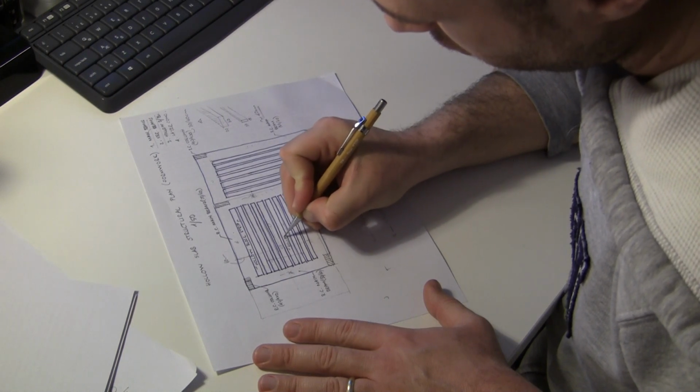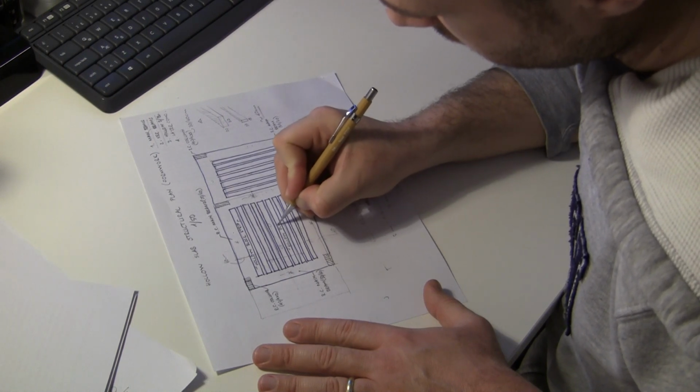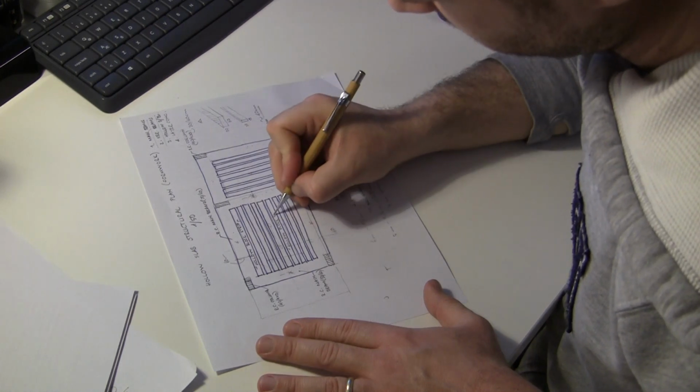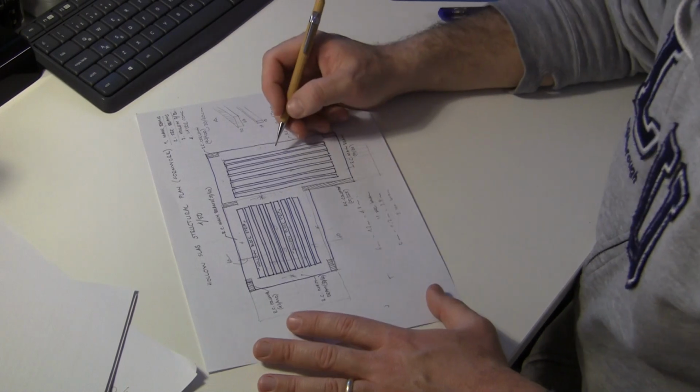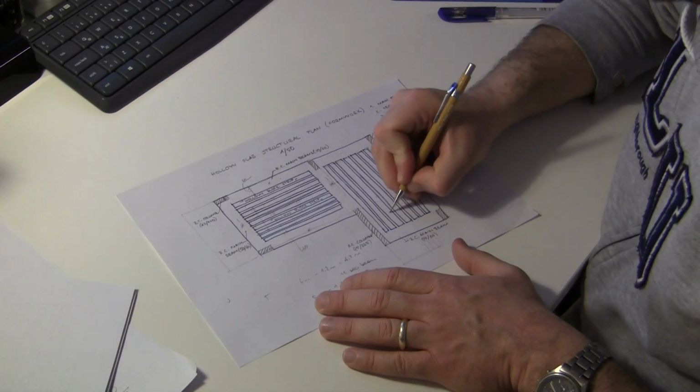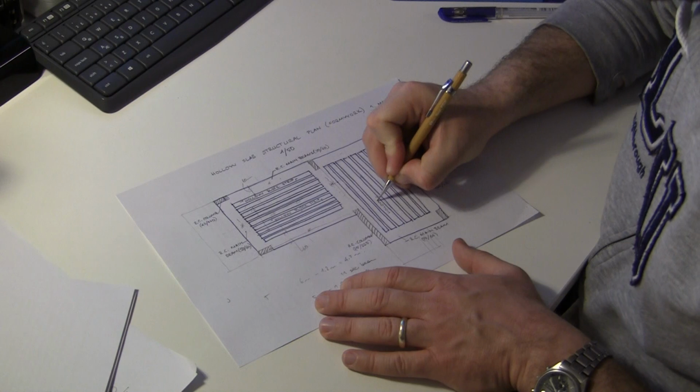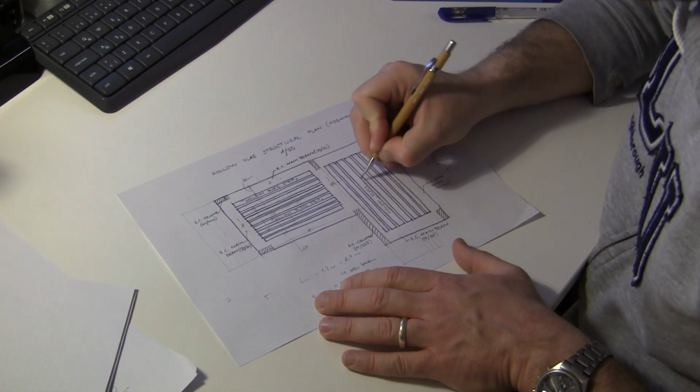This is also hollow block strip, hollow block or hollow brick. It depends on the material that we have chosen. And what we can do, we can turn it, and we can write that this is hollow block strip as well.